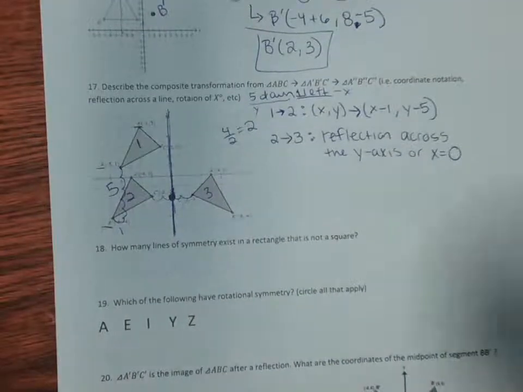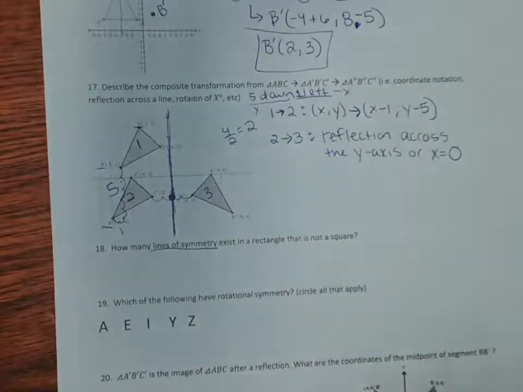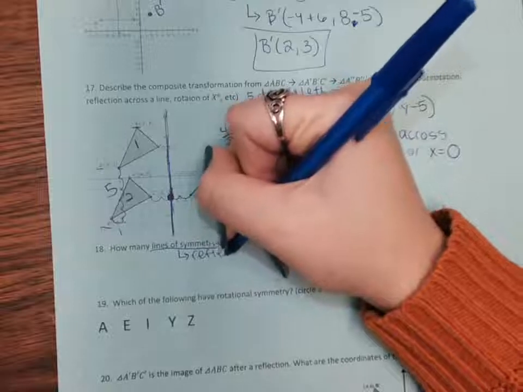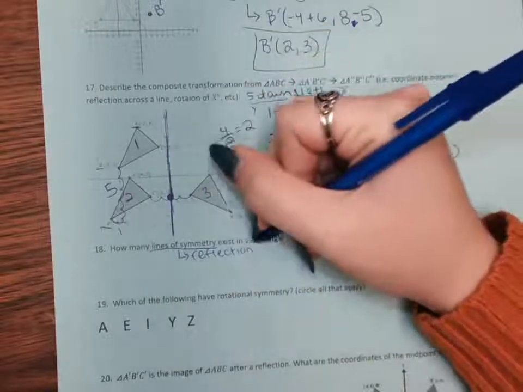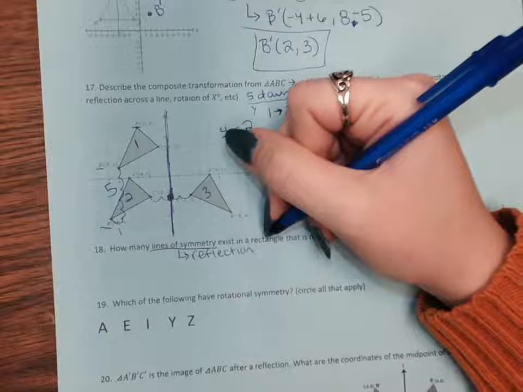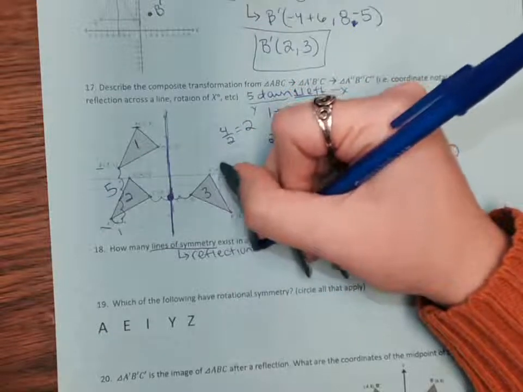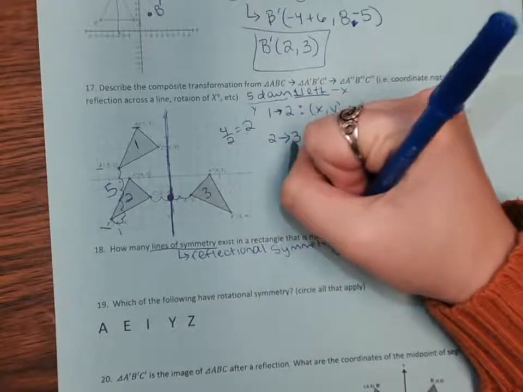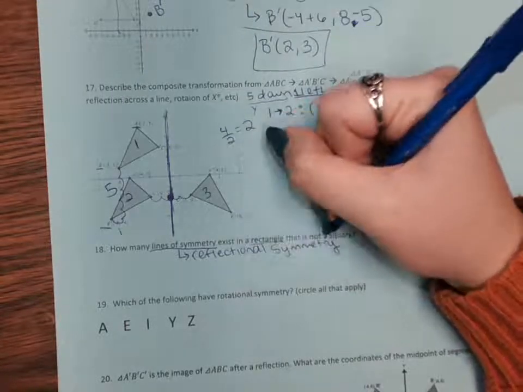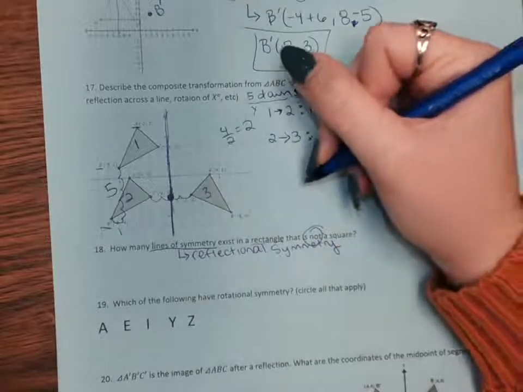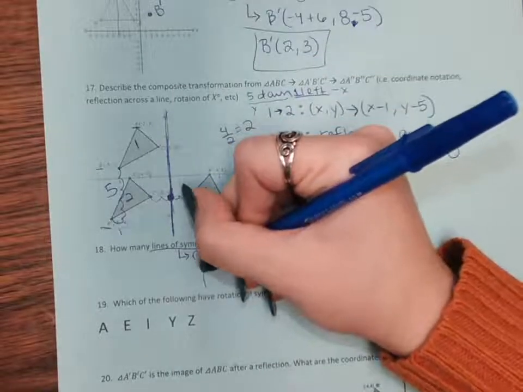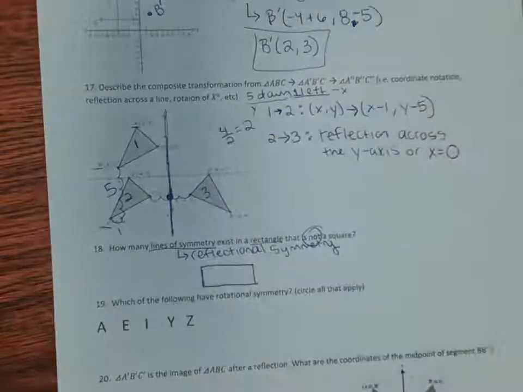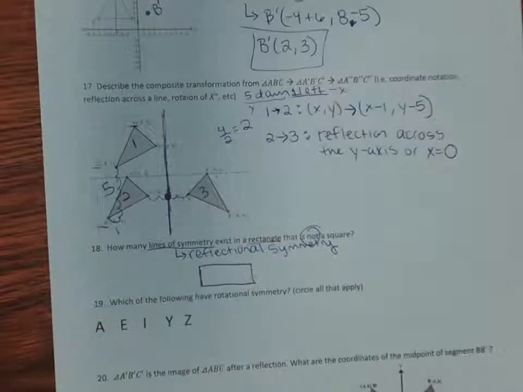Okay, so lines of symmetry, we're talking about reflectional symmetry. So when I'm looking at my shape, I want to see a mirror image on either side of that line of reflection. Reflectional symmetry. Okay, so we're looking at a rectangle that is not a square, meaning that I have two sides that are equal and another two sides that are equal, but not all four of my sides are equal. Okay, so my rectangle looks like that.